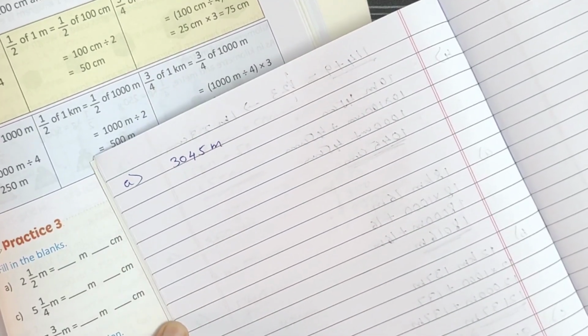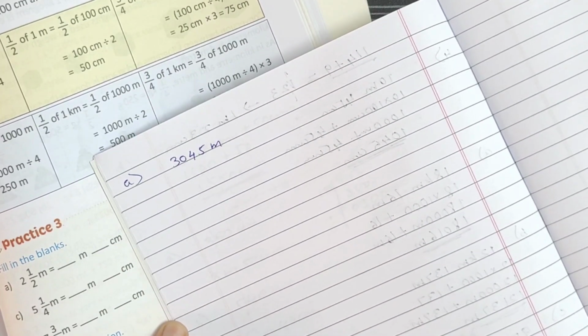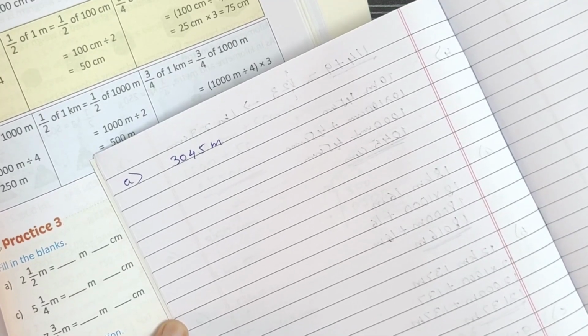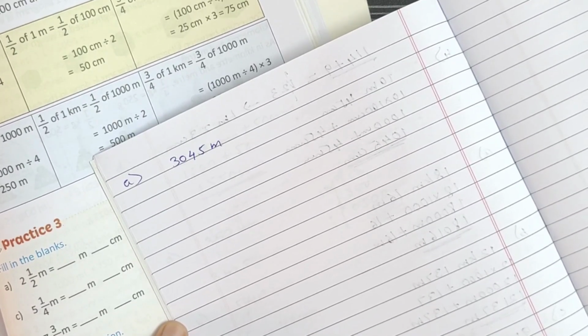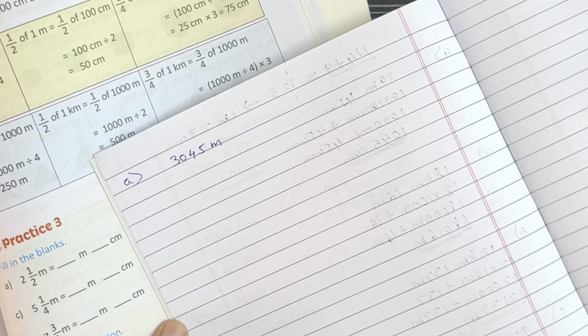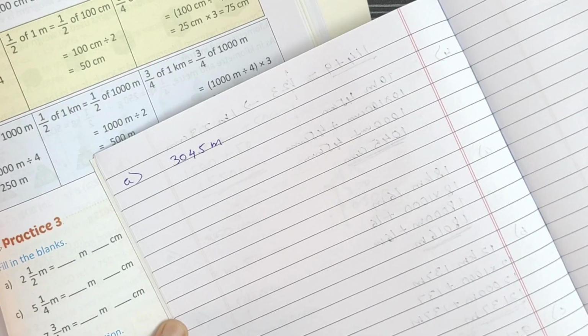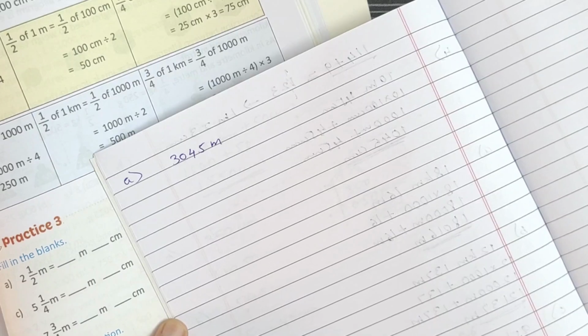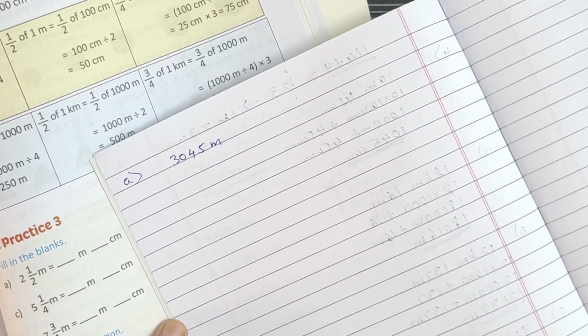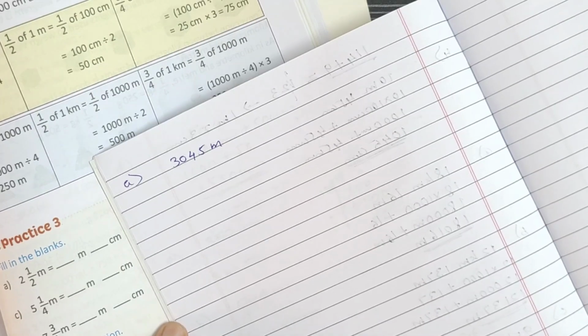We have to divide this by 1000, or else split the number between the thousands and the hundred digit.